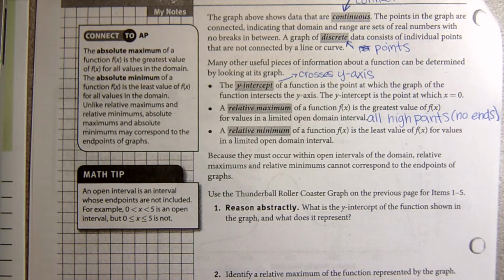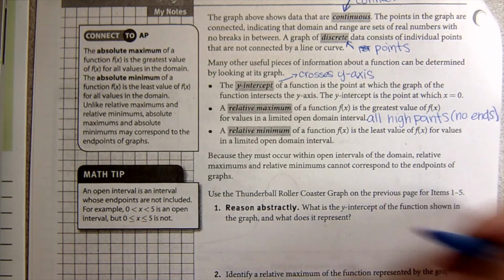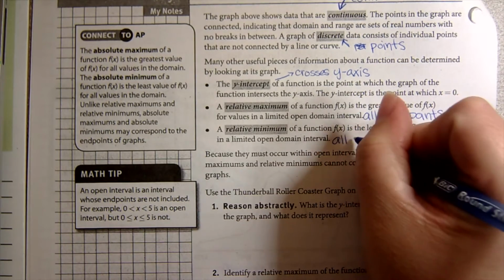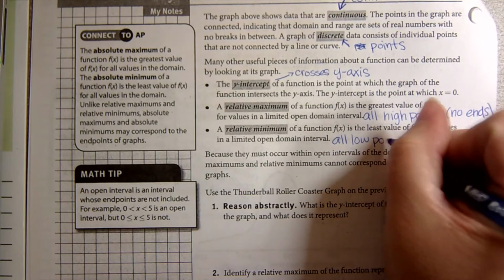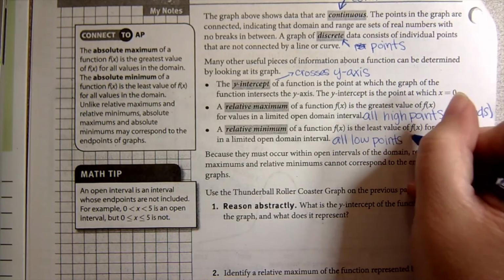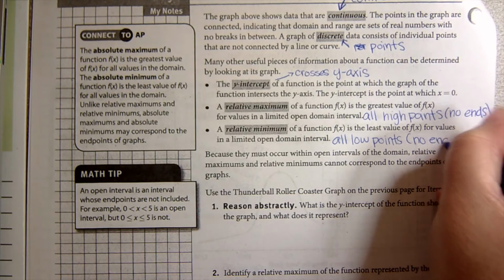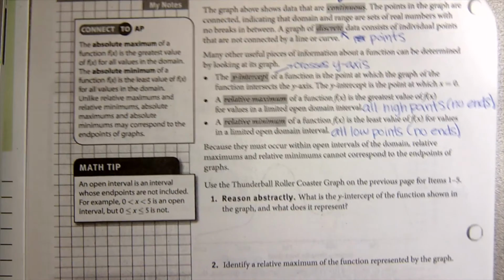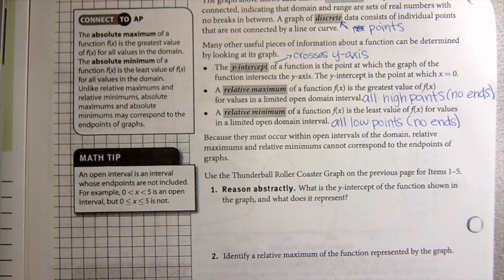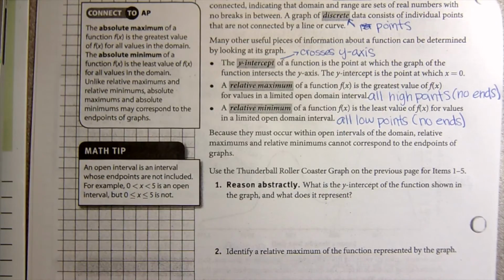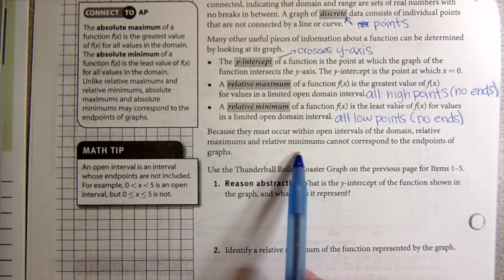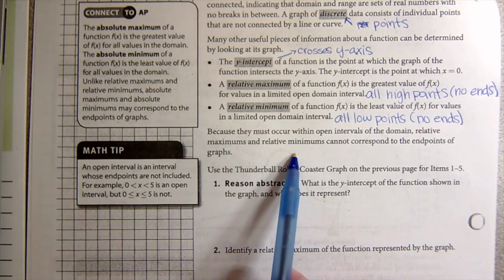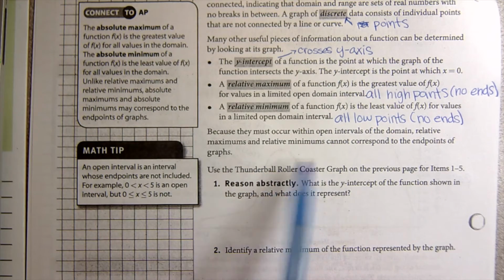The relative minimum, so what is minimum? Small. So it is all of the low points, but not including the endpoints. So all low points, but does not include the endpoints. And that's what this little section says. It's saying that the relative minimum and relative maximum cannot be the two ends of the graph.